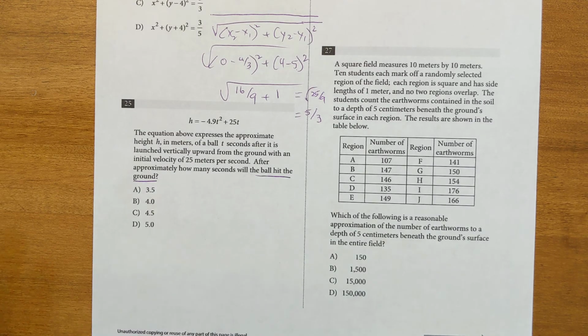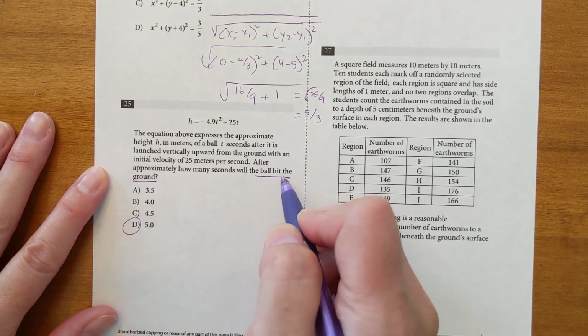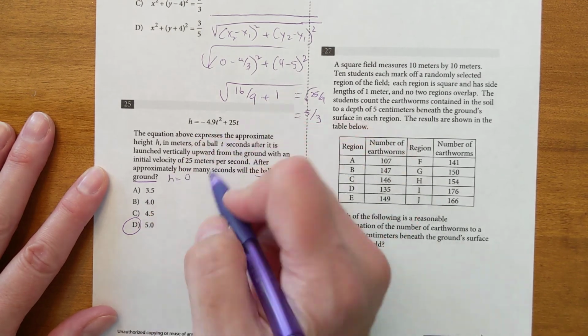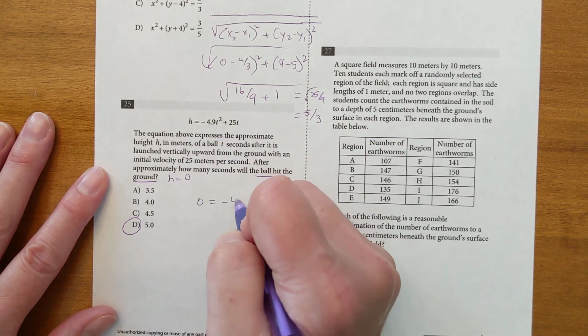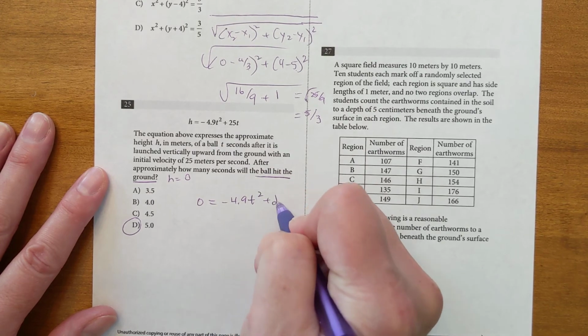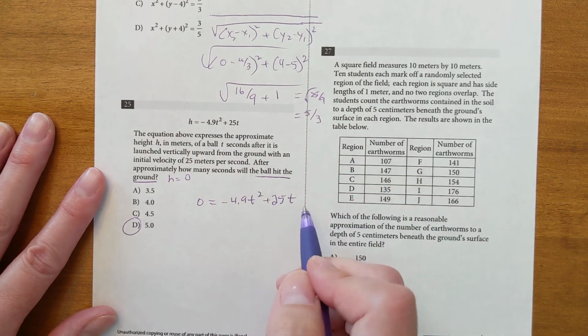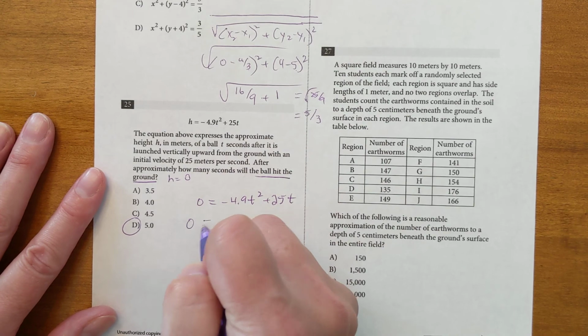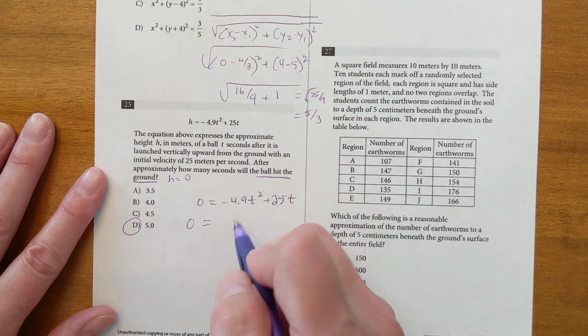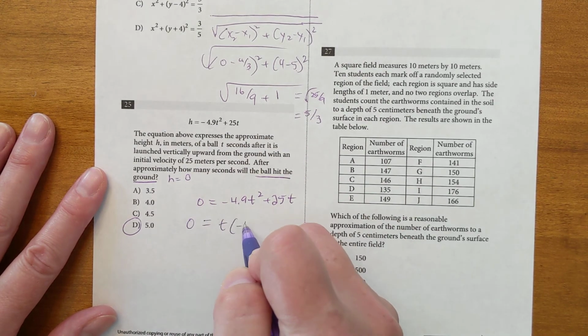Okay, you should have got D for the answer. The height when it hits the ground is 0. So you want to plug 0 in for h. So we want to know what the time is when h is 0. This one's super easy to solve by factoring. I'm going to factor a t out.